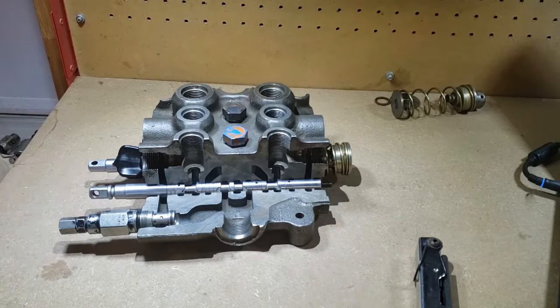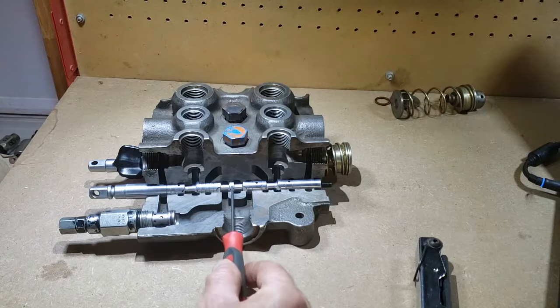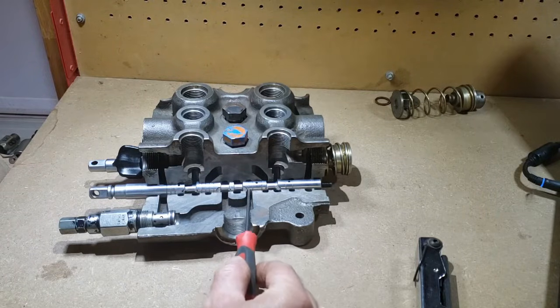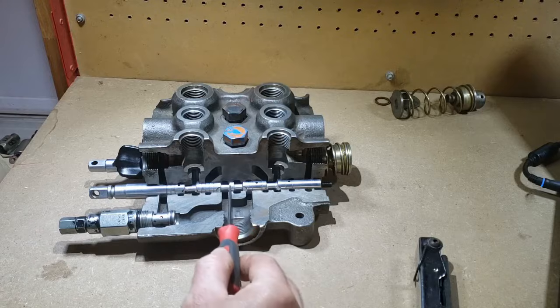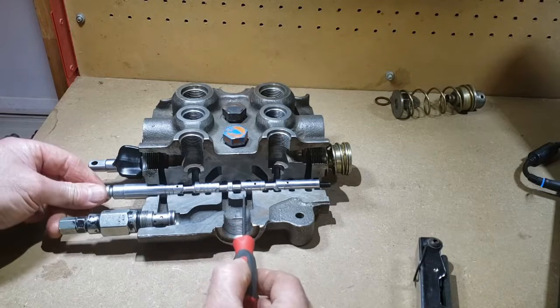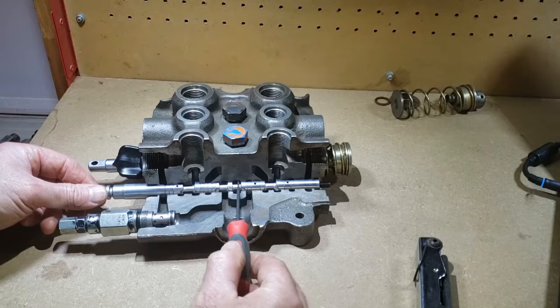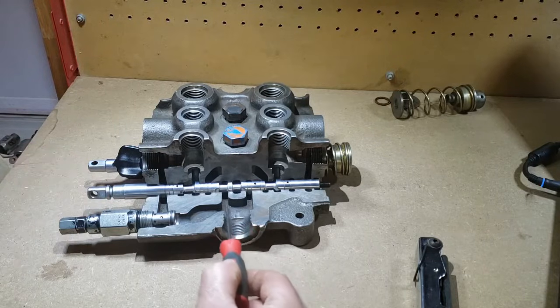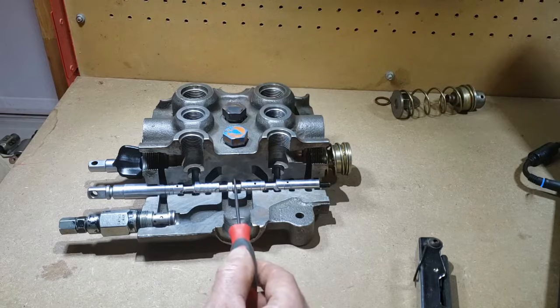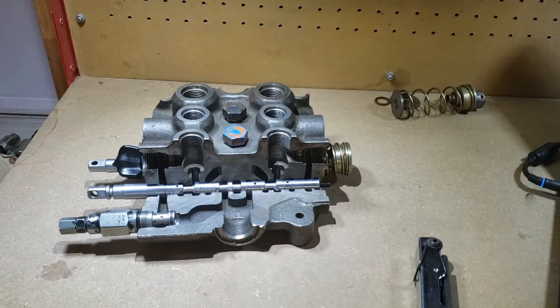So what happens in the raise position, oil coming in from the pump where it was going here and connecting to the open center flow path, it's now blocked by 2 different lands. So we got a land blocking it from getting around here, and I got a land blocking it here. So the open center flow path has been blocked. So what oil is going to have to do is back up and open a load check valve.